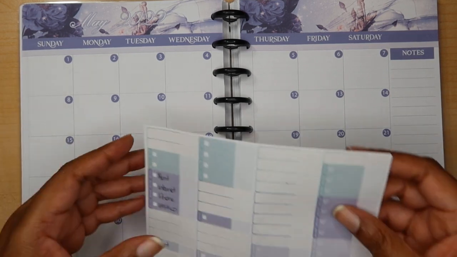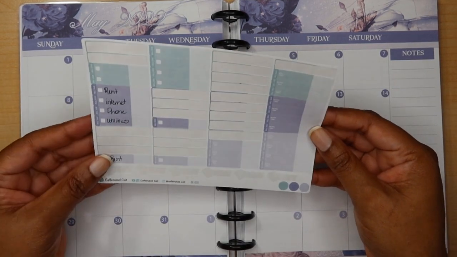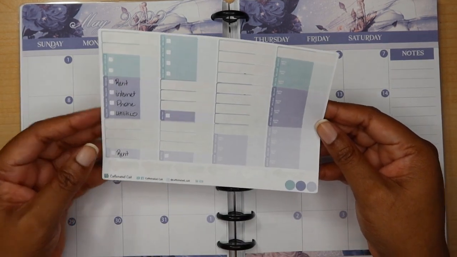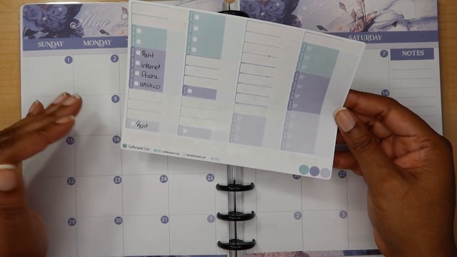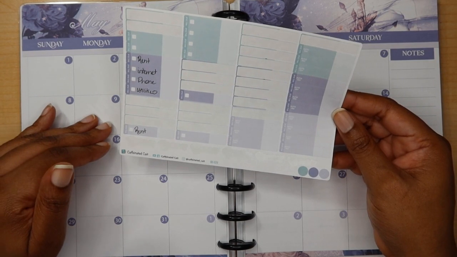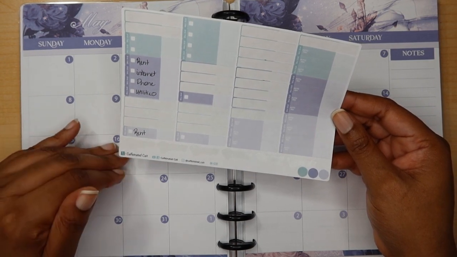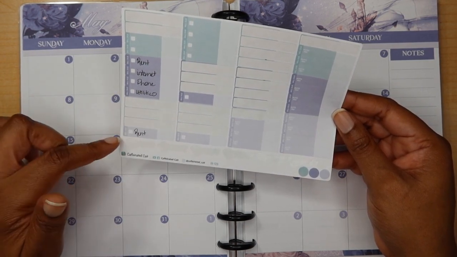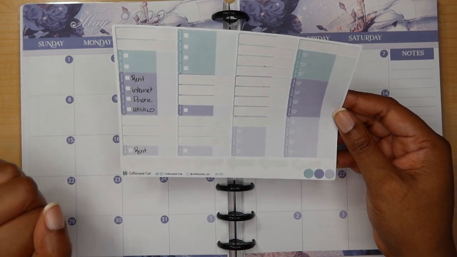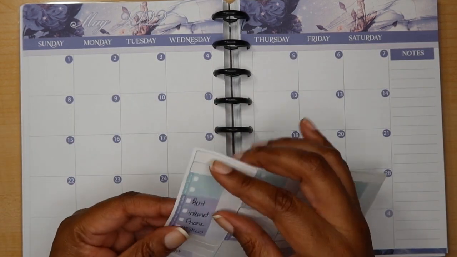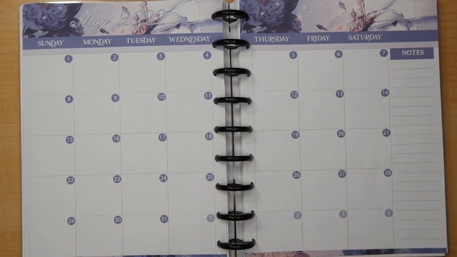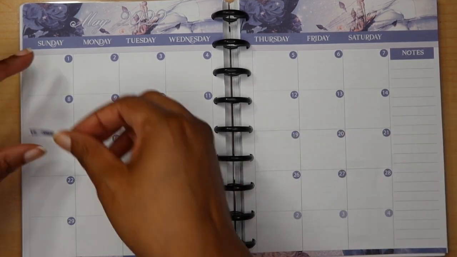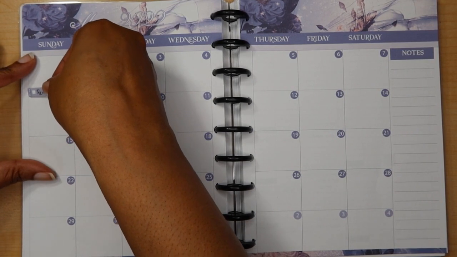And so the first thing I'm going to do, I've already pre-written on these, and these are some bill due stickers. They're from Caffeinated Cake, so these are not from my shop. I just want to say that up front. These are some old ones that I wanted to use up, and this one had a couple of shades of purple, so I'm going to use them in here versus throwing them away. I hope you all are doing well.